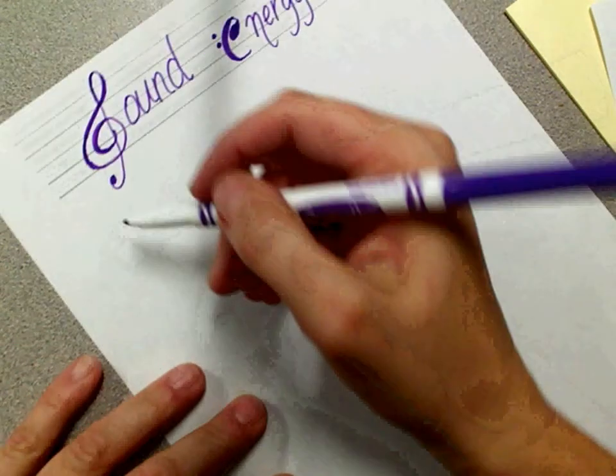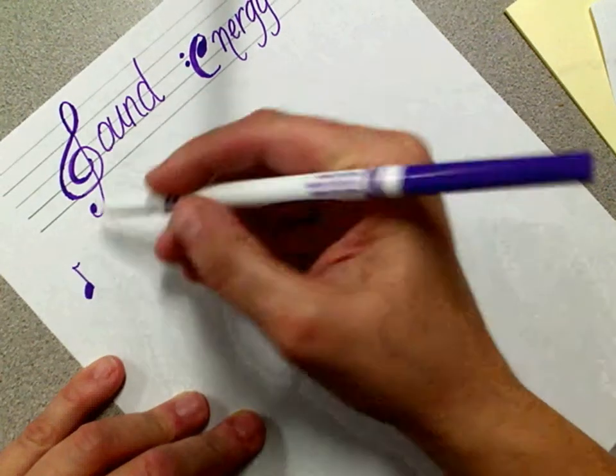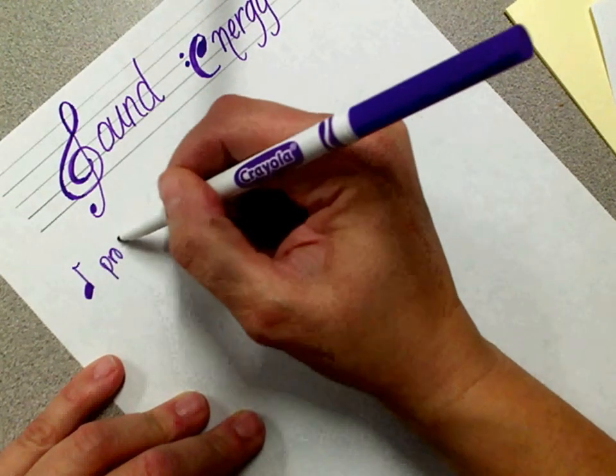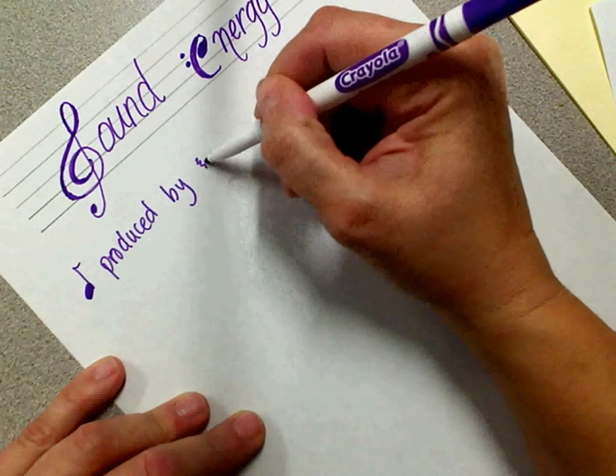So sound energy is produced by vibration, right?